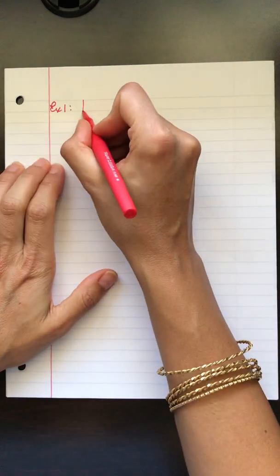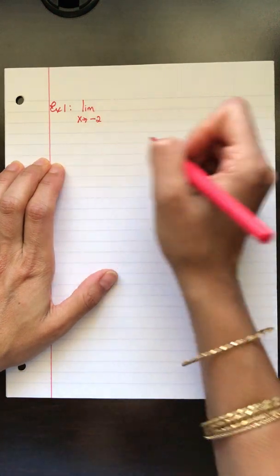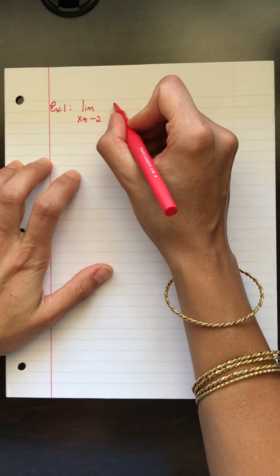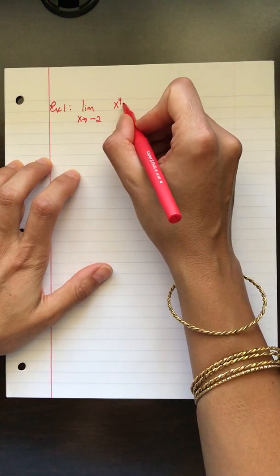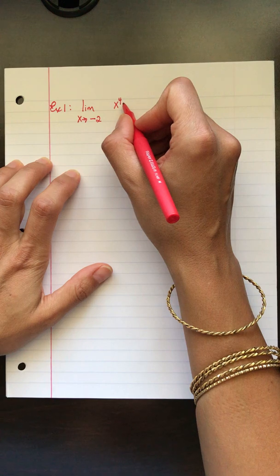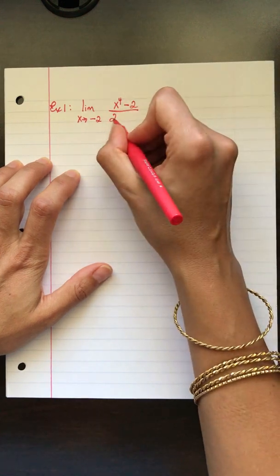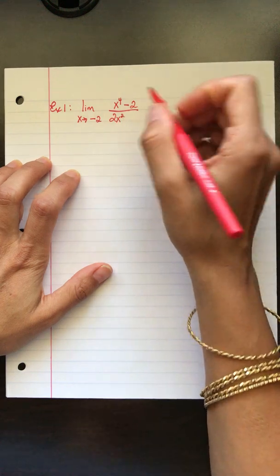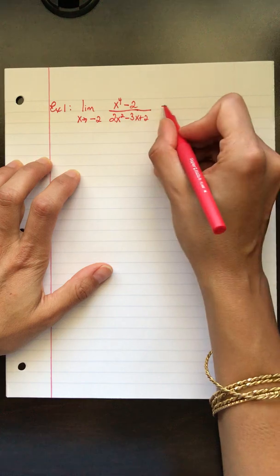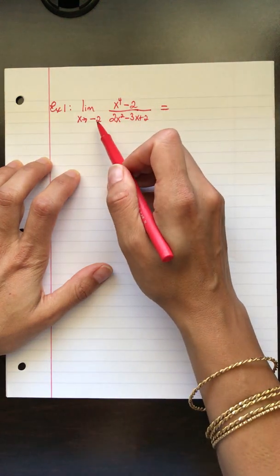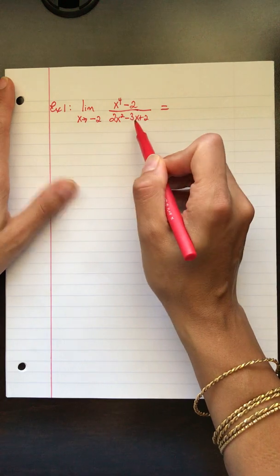What if I say find the limit as x approaches -2 of x to the 4th power minus 2 over 2x squared minus 3x plus 2. Now, I think I've said this a lot already, but I'm going to continue saying it a lot. What's it going to take for a limit to exist?